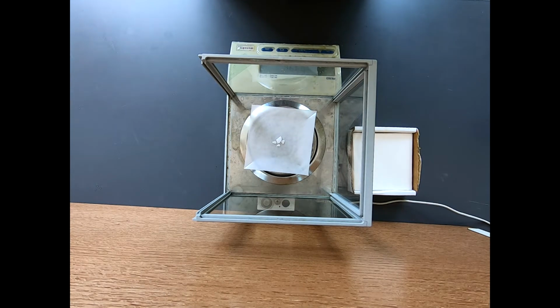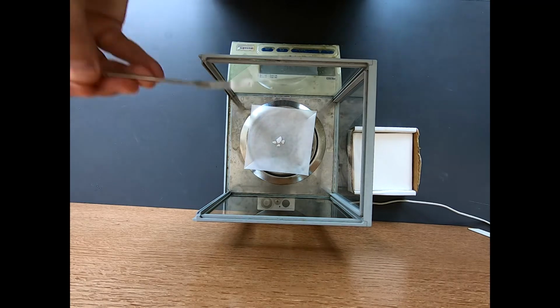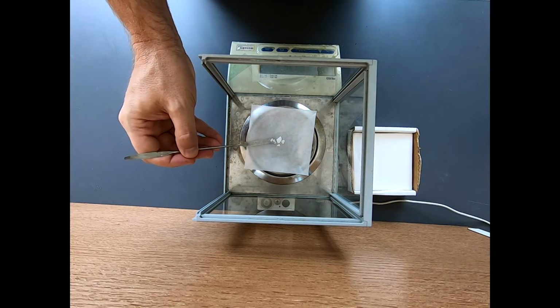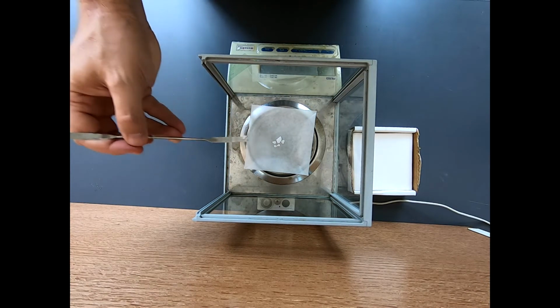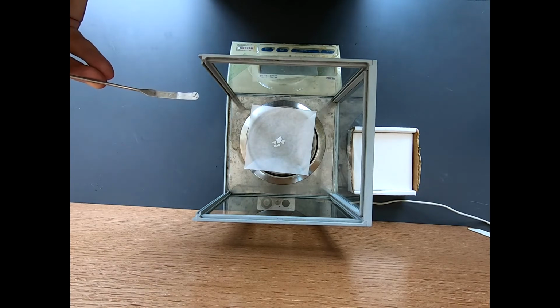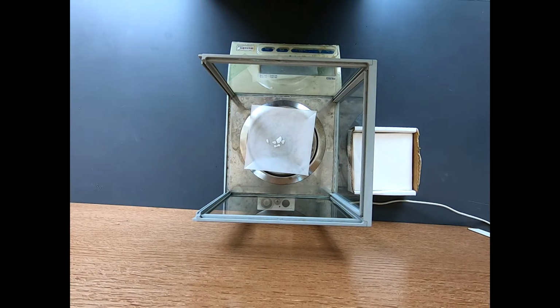It's 170. Touch a bit more. That might be too much. Not enough. Okay, let's do that. Yeah, that's more than I wanted, but that's okay. That's 196 milligrams, we'll call that.